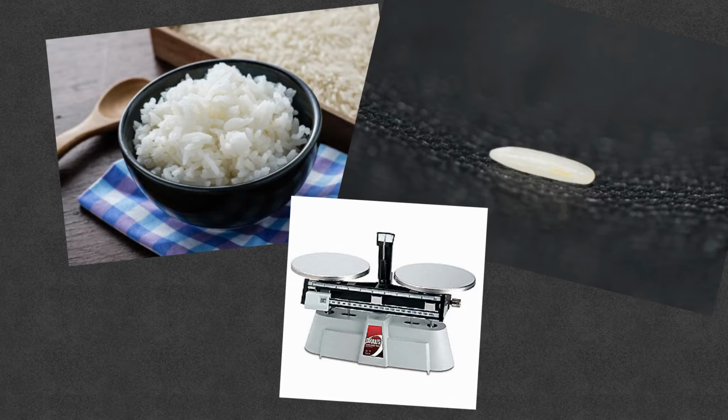Let's go back to the rice example. Let's say you were given a bowl of rice, and the mass of the whole bowl of rice was about 1,500 grams. You took the mass of a single grain of rice, and it is 0.15 grams.